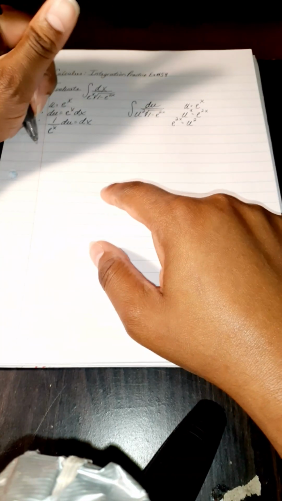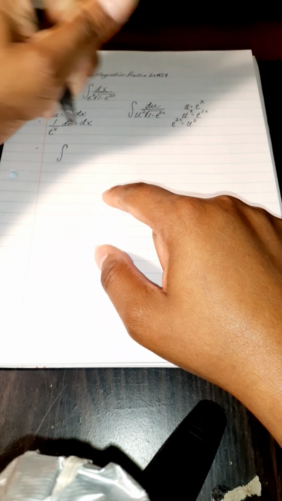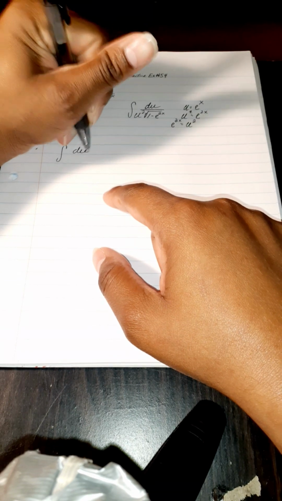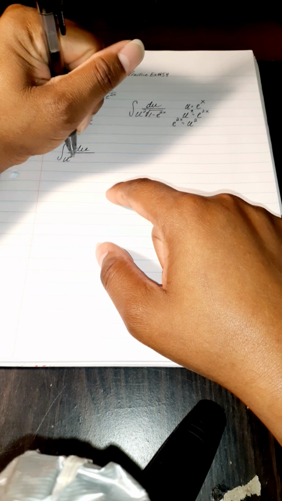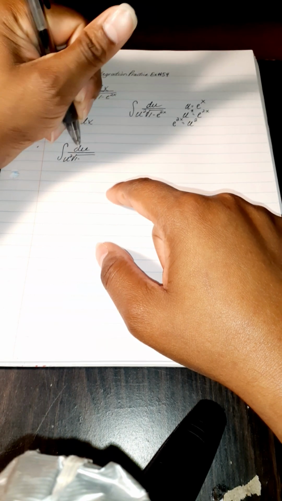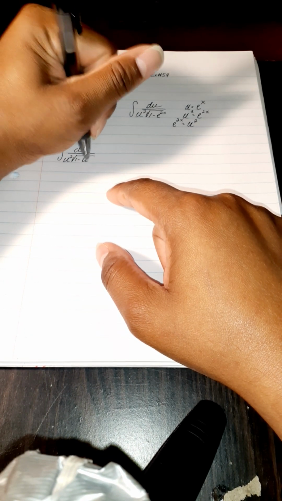Kind of switch it around to make it appear more clear. So now the integral becomes the integral du over u squared times the square root of 1 minus u squared. And that's what we need to integrate now.